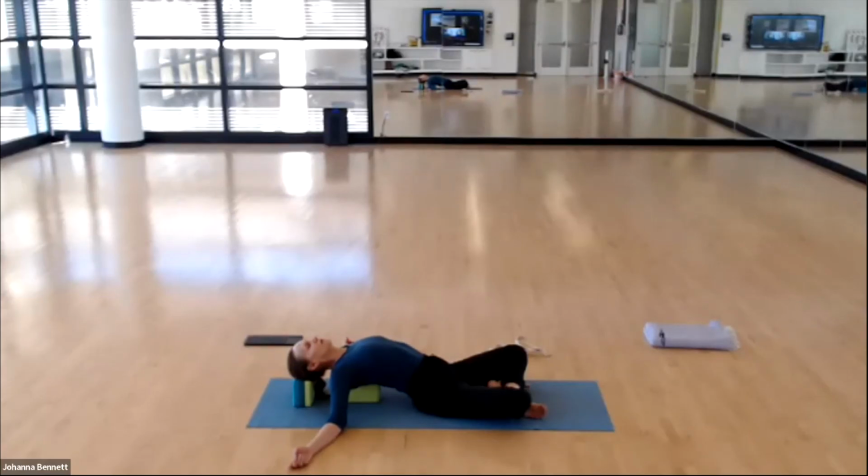Now just inhale on the front of your spine, all the way up. Cross over the top of the head and exhale all the way down the back of your spine, back to your tailbone. Good. Let's practice the breath again.